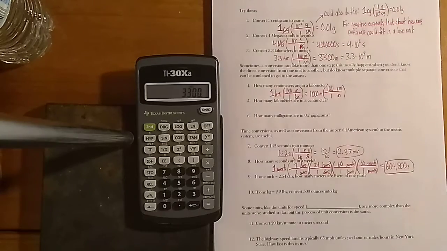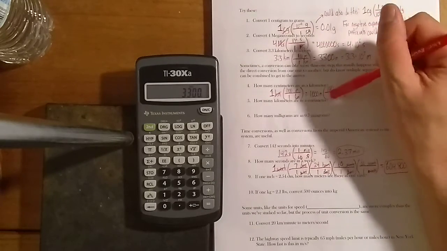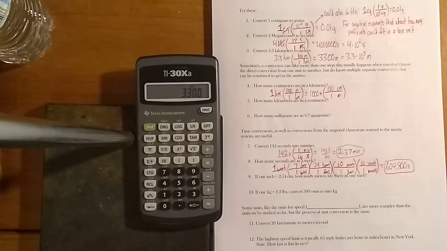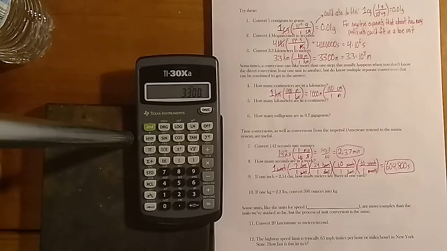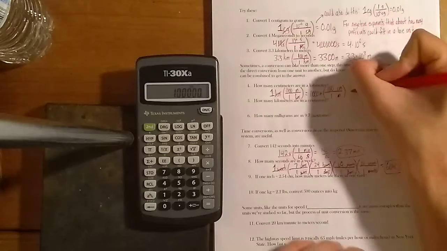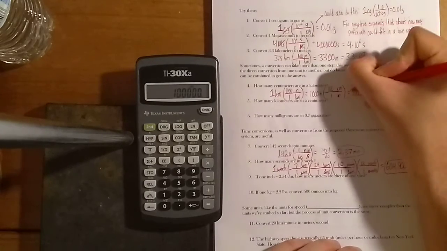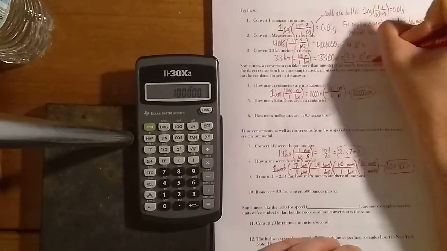You could alternatively say that 1 centimeter is 0.01 meters, a hundredth of a meter, but I think this one's pretty easy to remember. Now we simply do 1,000 times 100, and we end up with 100,000 centimeters are in 1 kilometer.